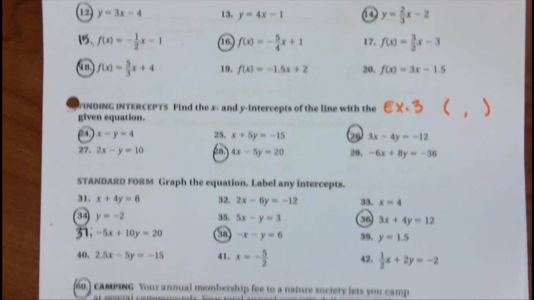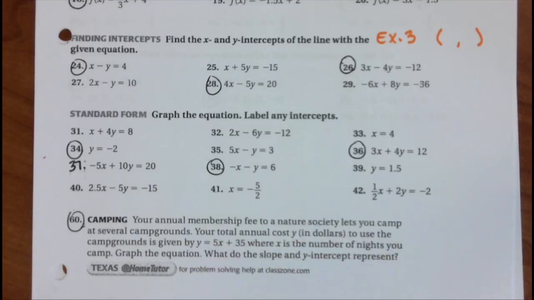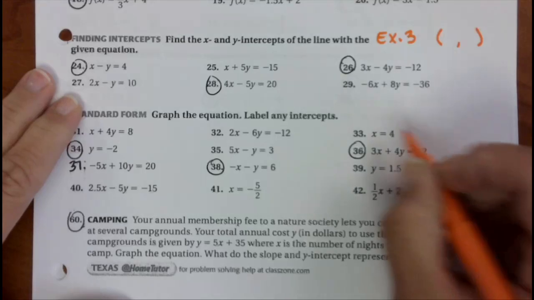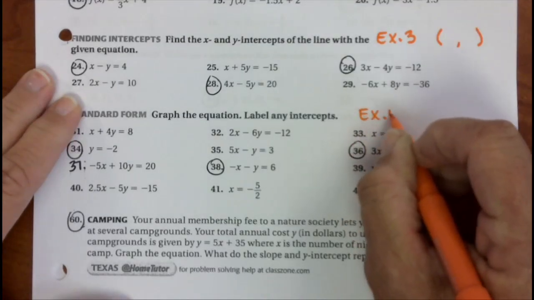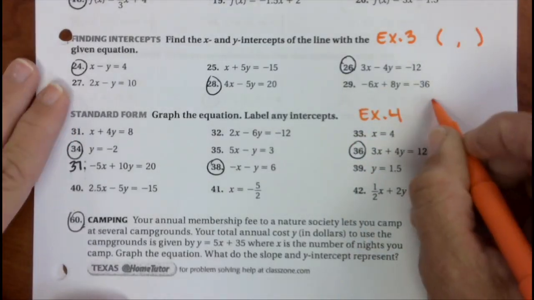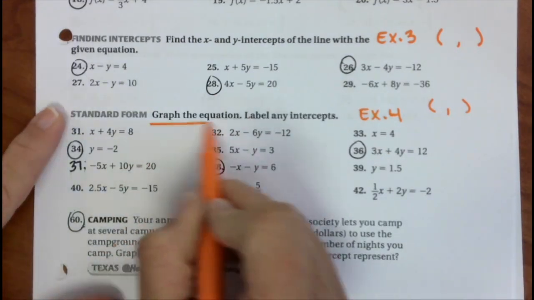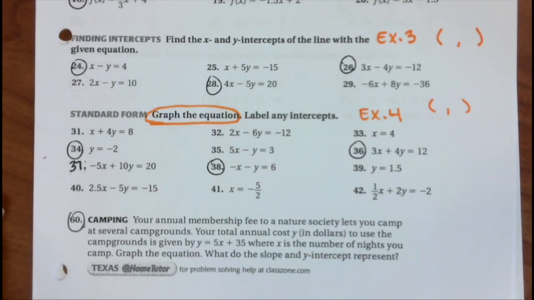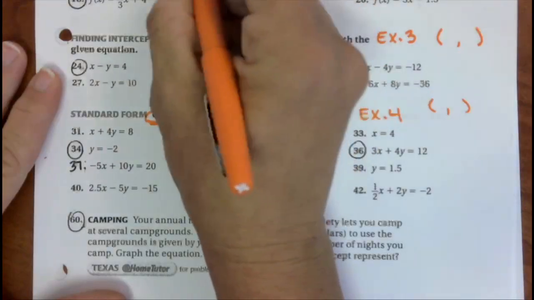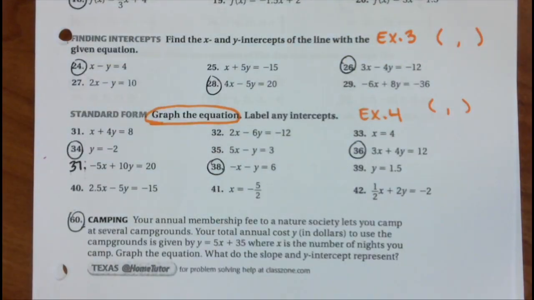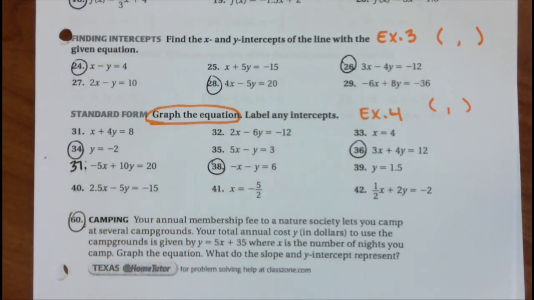34 through 38 says graph the equation and label any intercepts. That's also example 3, but it's more like example 4. But either one. Intercepts, again, need to be written as ordered pairs, and then you're graphing these. Okay? So make sure you're graphing the ones that say graph. So far we have 4, 5, 6, 7 to graph.